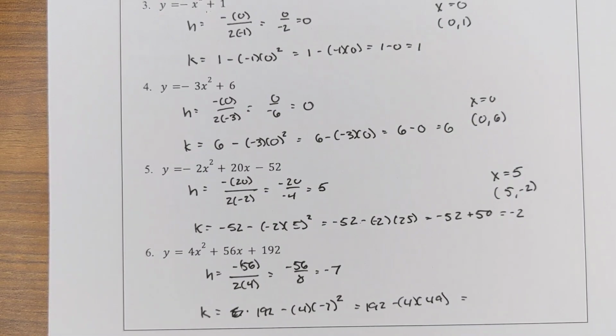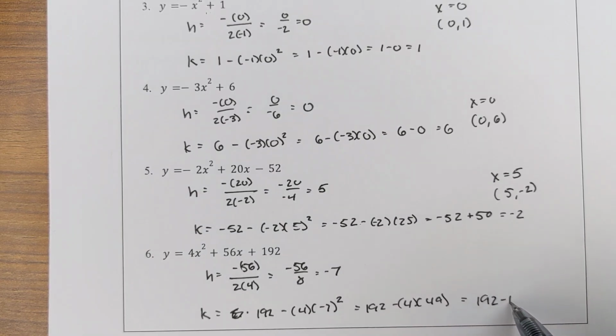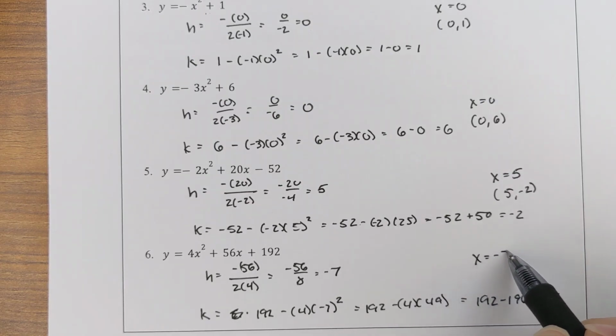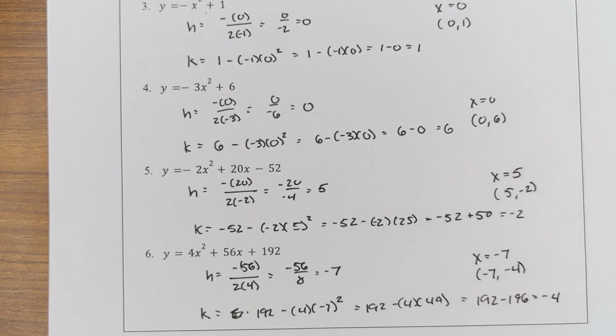296, I bet. No, not that. Let's get a calculator. 196. So 192 minus 196 would be negative 4. So the axis, x equals negative 7, vertex, negative 7 comma negative 4.